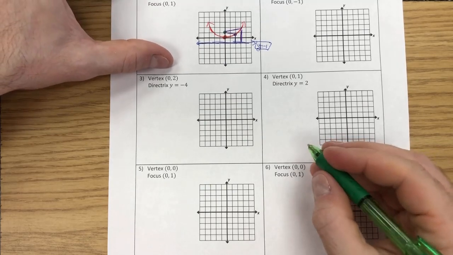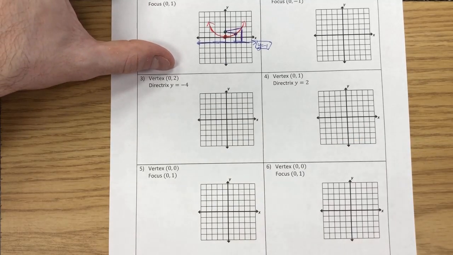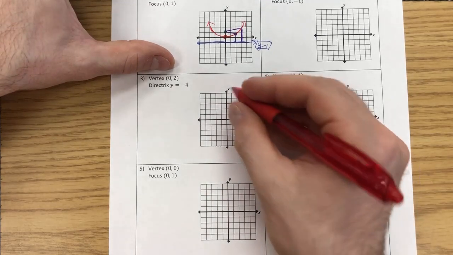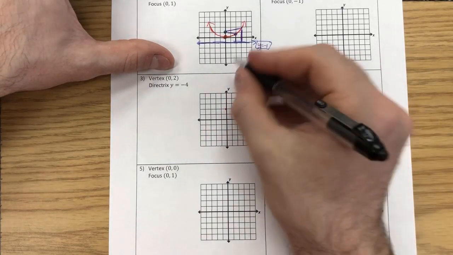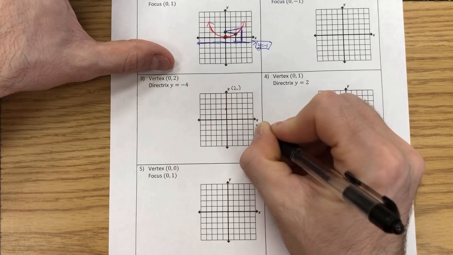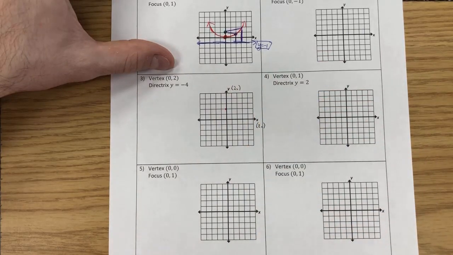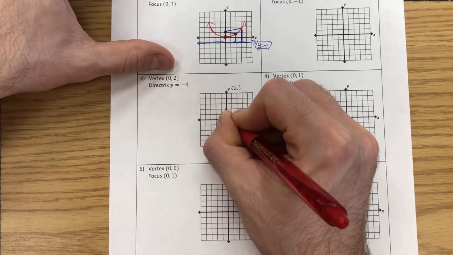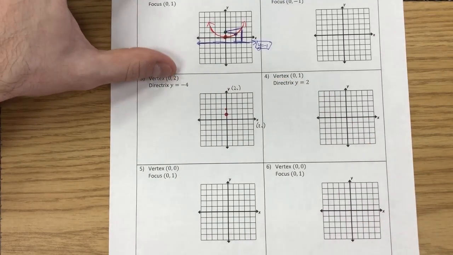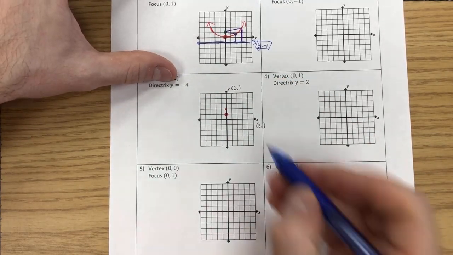If I have a vertex this time, I'm going to give myself a vertex of 0, 2. Actually, I'm going to make these by 2's just so I can squeeze them all in. So 2's and 2's. I'm going to put my vertex at 0, 2 because I'm counting by 2's. My directrix is going to be at -4.